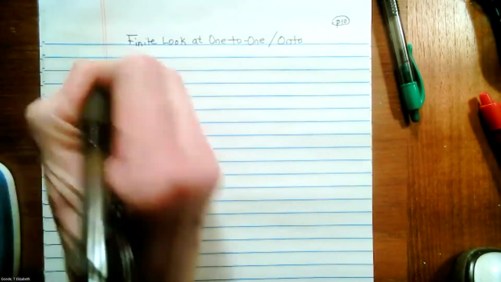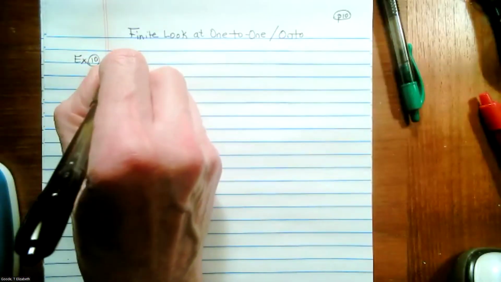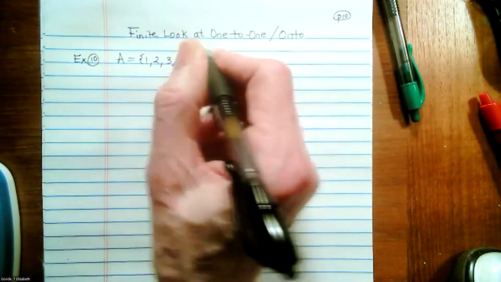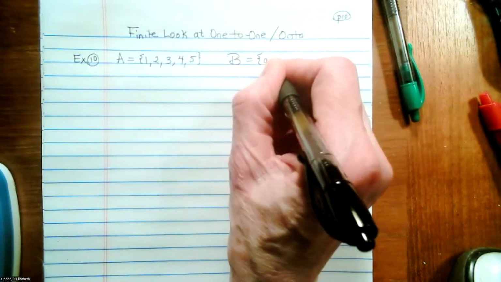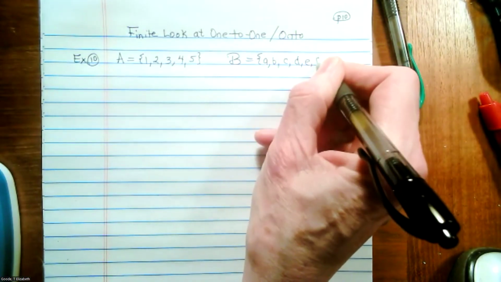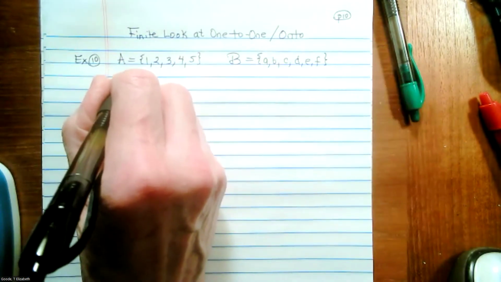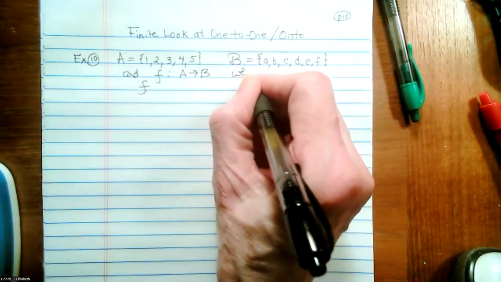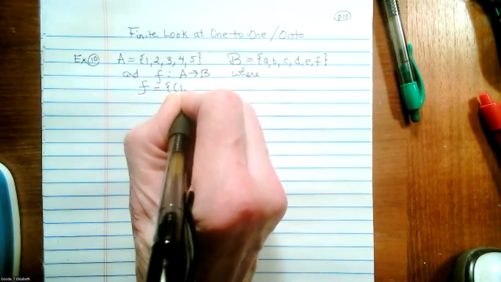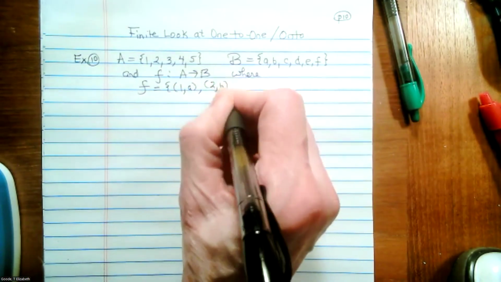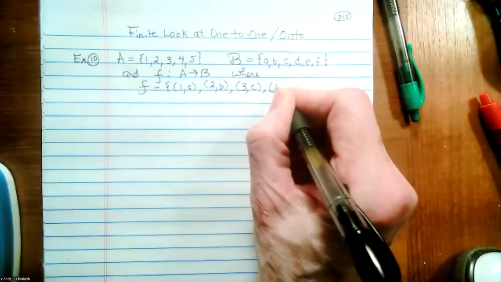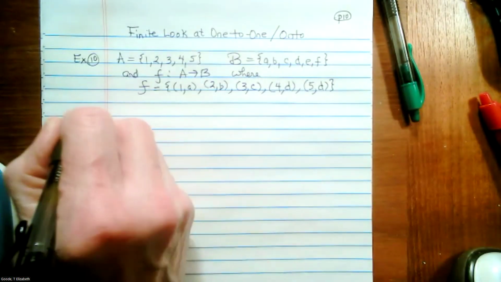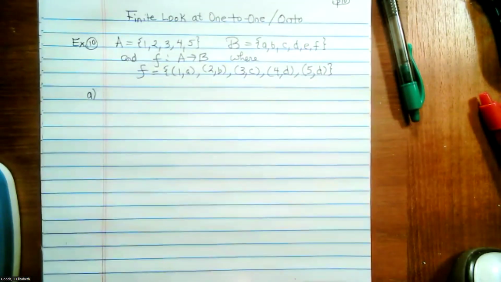So here's our example 10 on page 10. How convenient. Let's let A be the set containing, why not, 1, 2, 3, 4, and 5, just like we did before. And B be the set containing little a, little b, little c, little d, little e, and little f. And f is going to be a function from A to B, where f is the set of ordered pairs: 1 maps to a, 2 maps to b, 3 maps to c, 4 maps to d, and 5 maps to d.